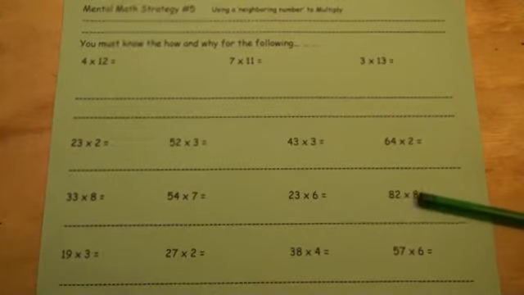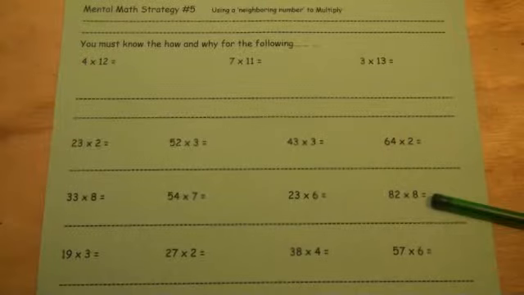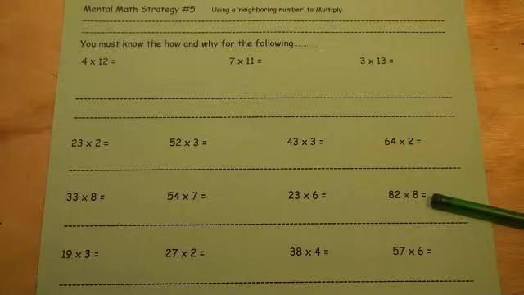Let's move forward, folks. 82 times 8. Well, again, you're going to take your 80 times 8, which is 640. You're going to add your 16. 8 80s, 8 2s. So 640 plus 16, 656.